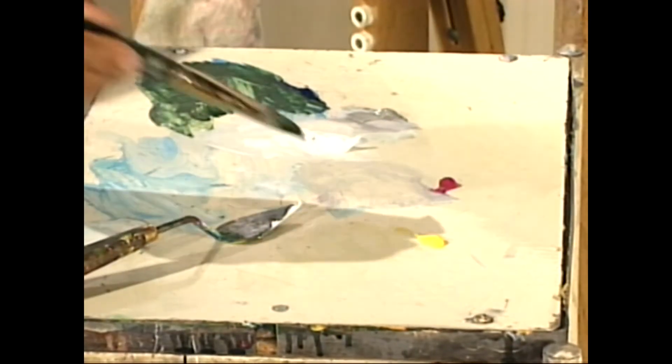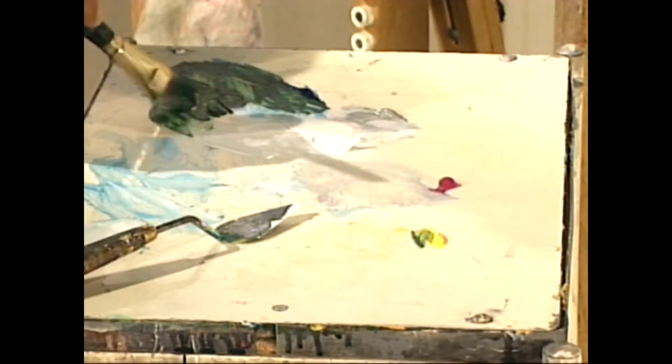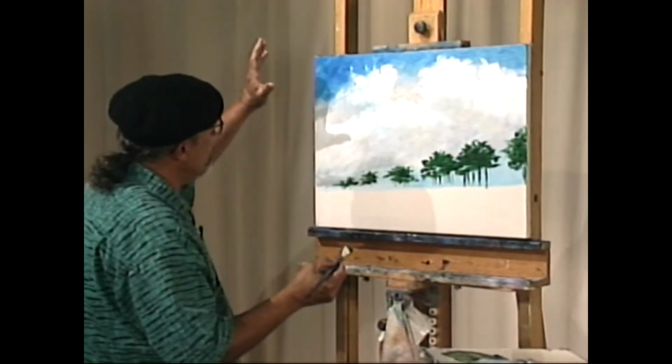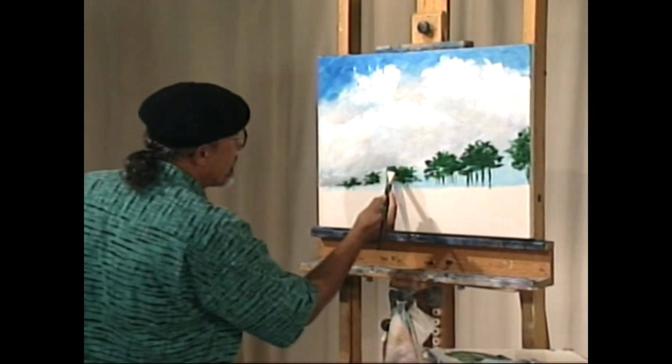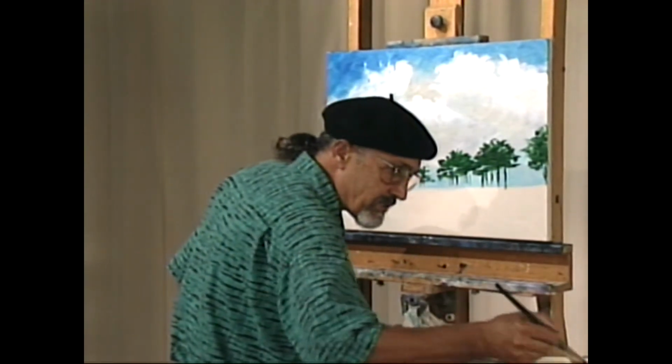Now I take a little yellow, add to this yellow, and start, say, for instance, light coming from this direction. So we go a little lighter colors in some places.